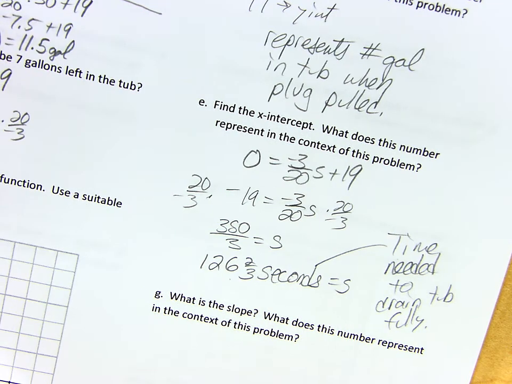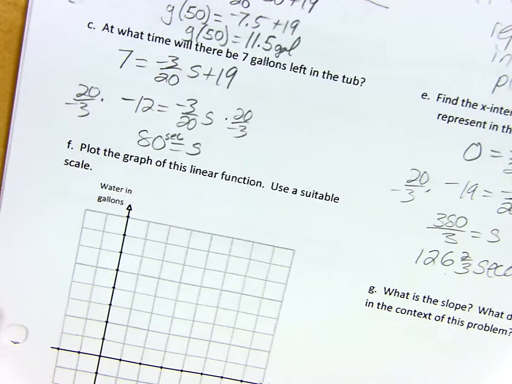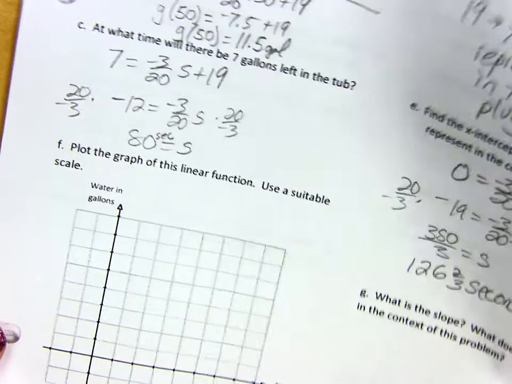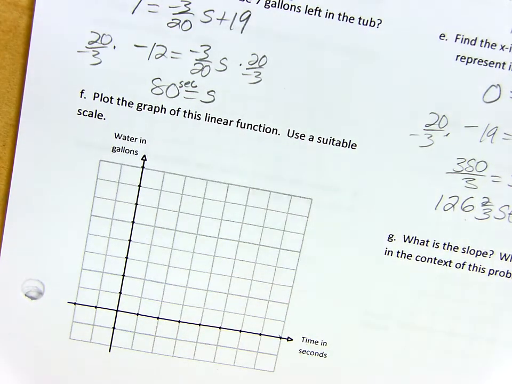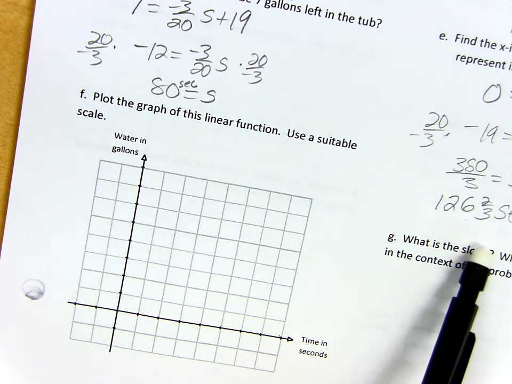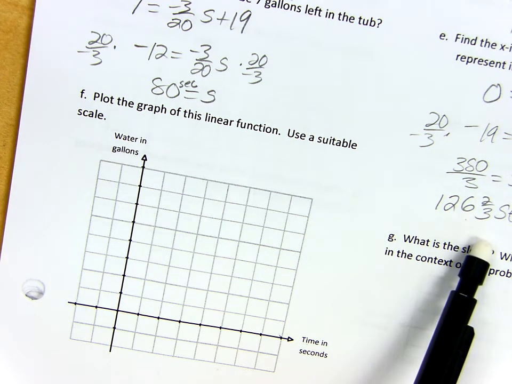Okay, so now we're being asked to graph this thing. So we've got time in seconds over here, water in gallons here. We have to come up with the scale. So let's just start with time in seconds. What's the smallest amount of time I'm going to represent on my graph? 0, right? I'm not going to have negative time, so it makes sense. Right here, I'm going to start on 0. And then what's the maximum number of seconds I need to represent on my graph? The 126 2/3, right? Because after that, the tub is empty.